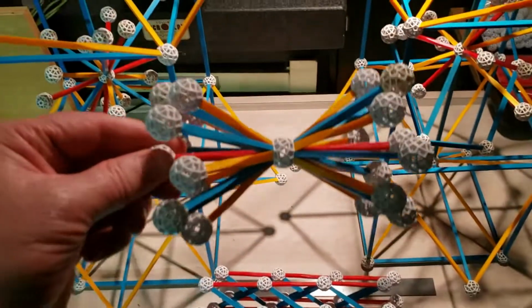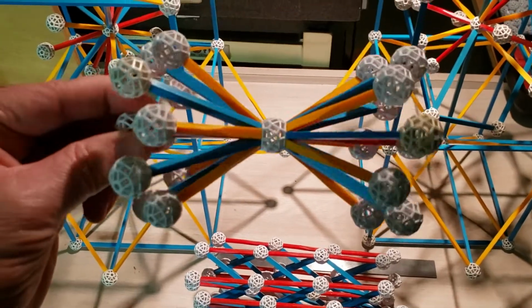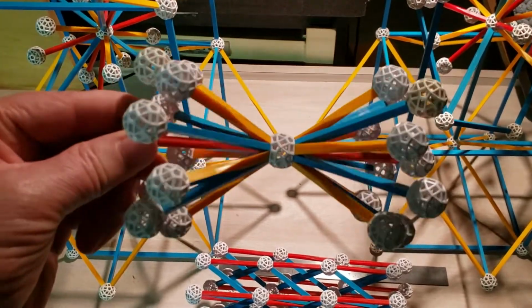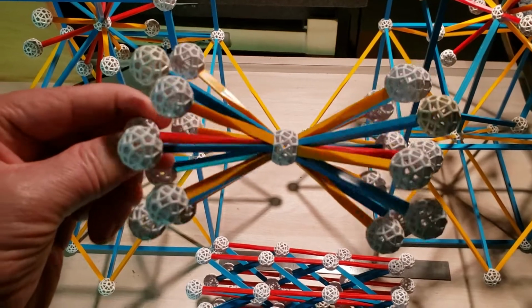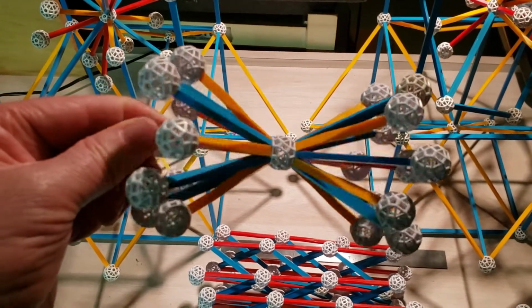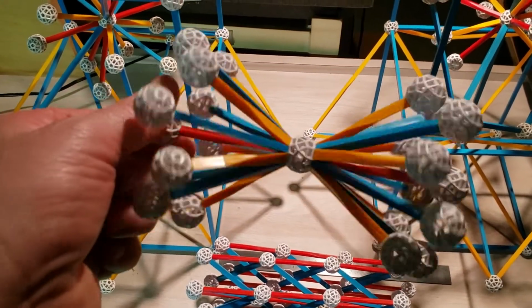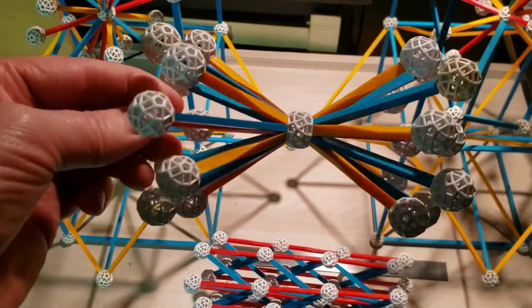This is what's happening. If you notice, the blue is the cold. The yellow is the magnetism. It's been here the entire time.